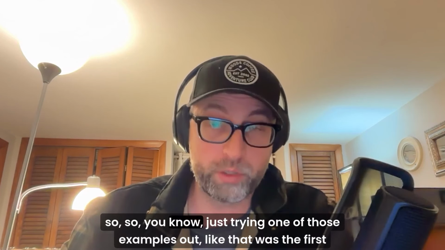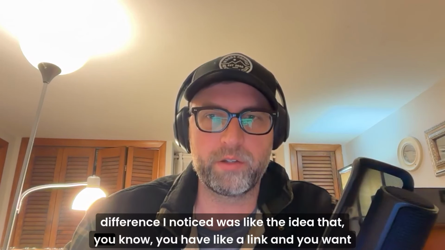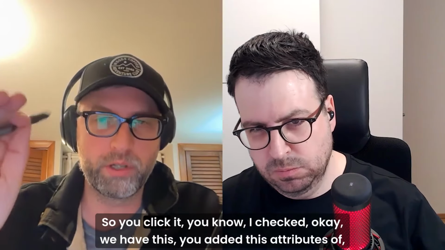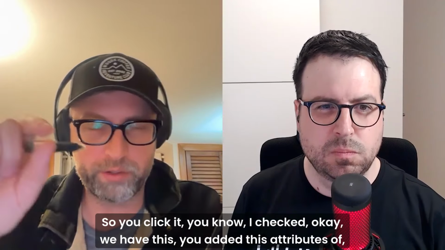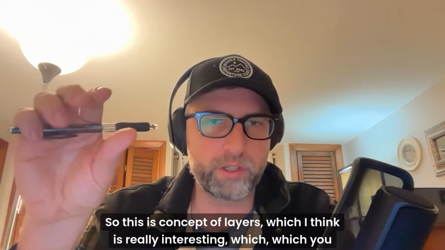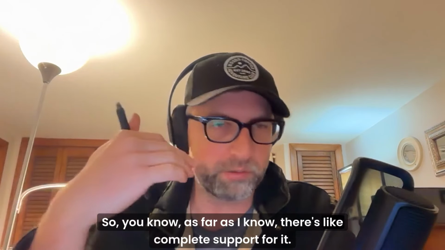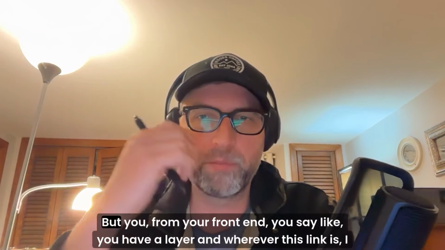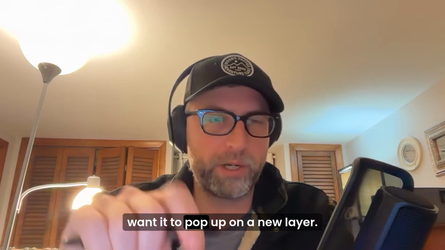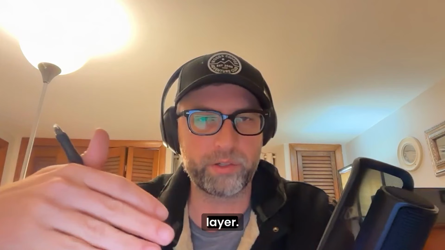Just trying one of those examples out, that was the first difference I noticed: the idea that you have a link and you want to open it in a dialogue. So you click it, and you added this attribute, up-layer. This is the concept of layers, which I think is really interesting, which you express through dialogues. So it's like a built-in browser thing. As far as I know, there's complete support for it. But from your front end, you say you have a layer, and wherever this link is, I want it to pop up on a new layer. And then it overlays it, puts it into that dialogue, and shows you that next layer.